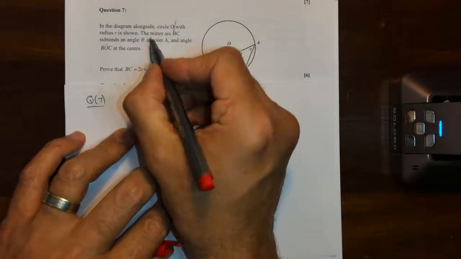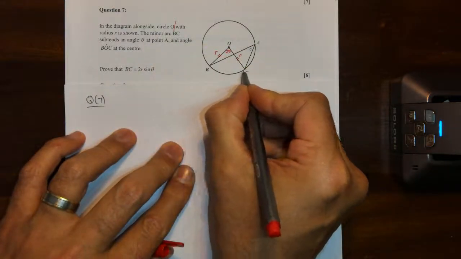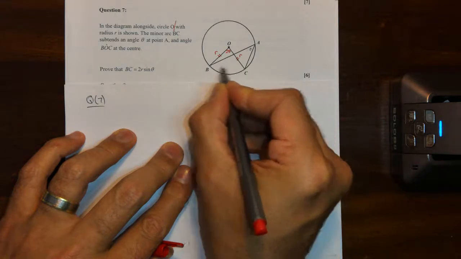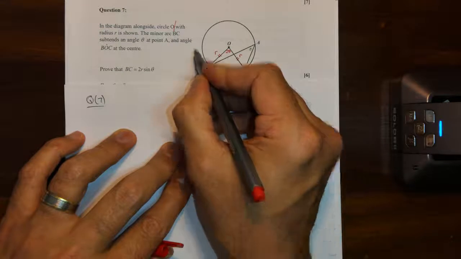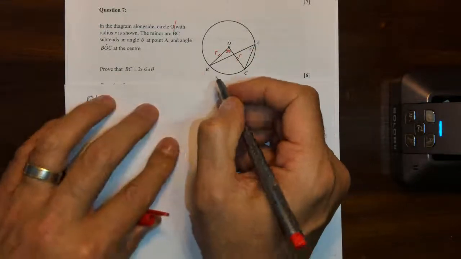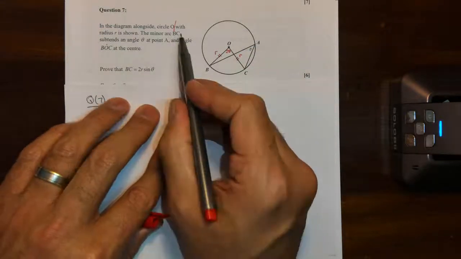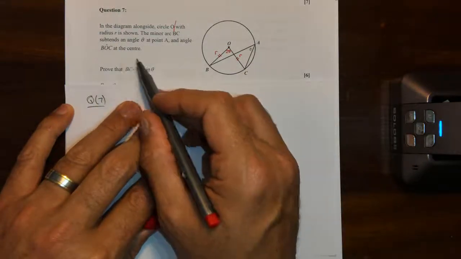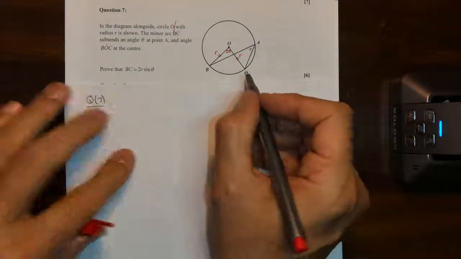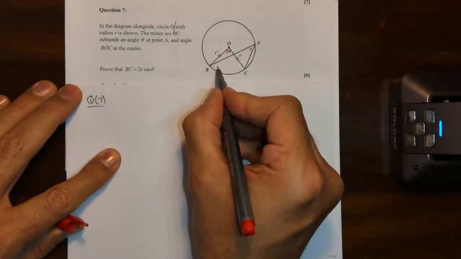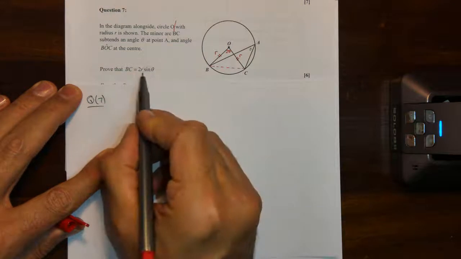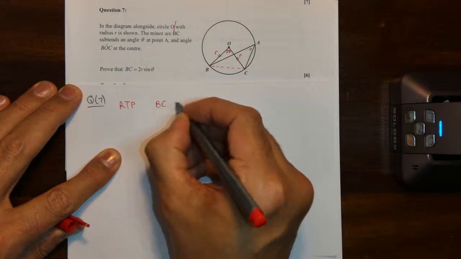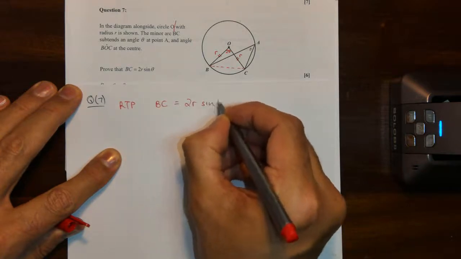Okay, let's see. The minor arc BC, which is this, remember every circle where there's a chord given, that chord divides a circle into a major component and a minor component. That's what the minor arc means. It subtends an angle of theta at point A and an angle of BOC at the center. We're supposed to prove that this chord here is twice r sine theta. So we're required to prove that BC is 2r sine theta.